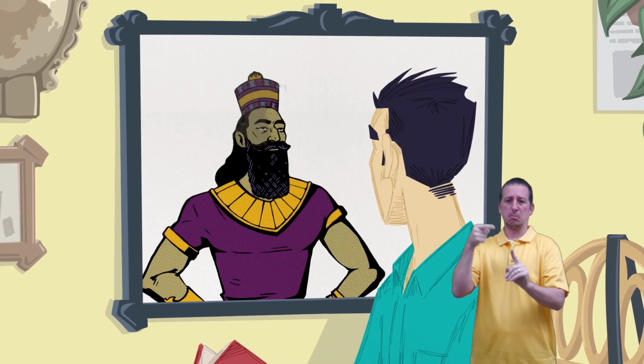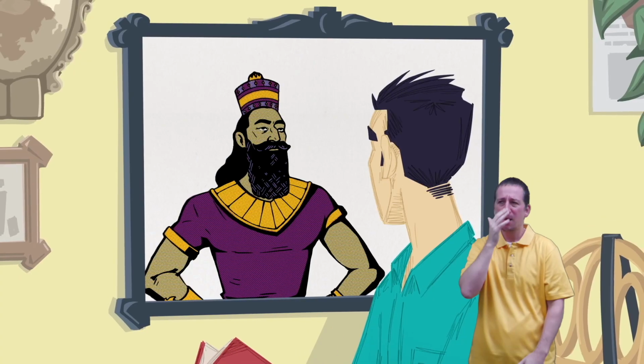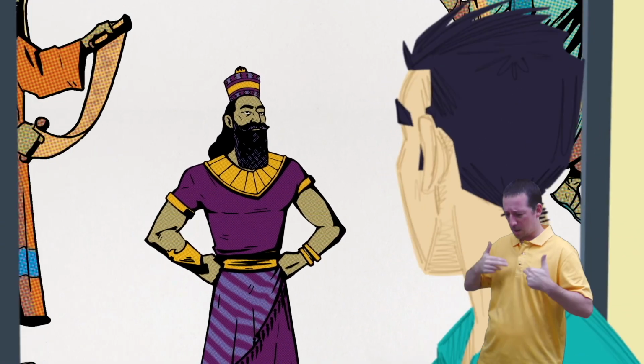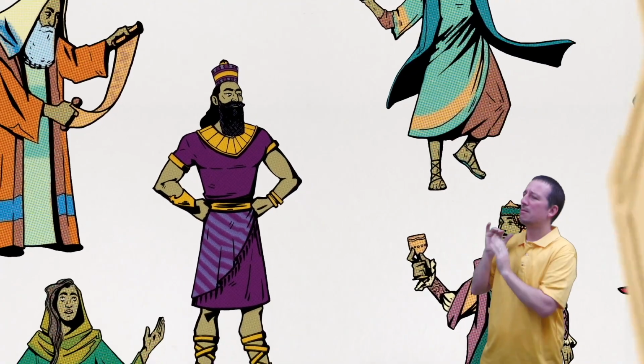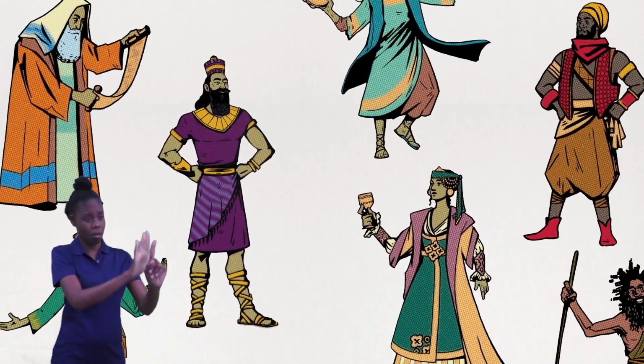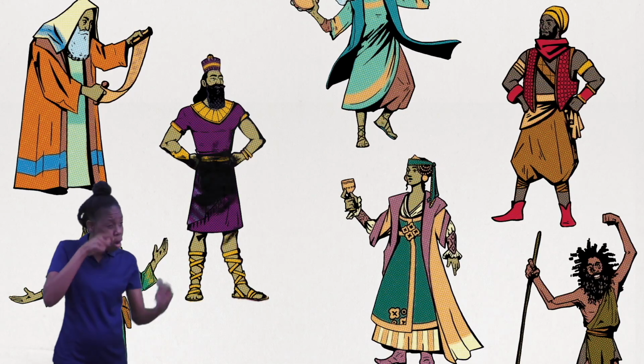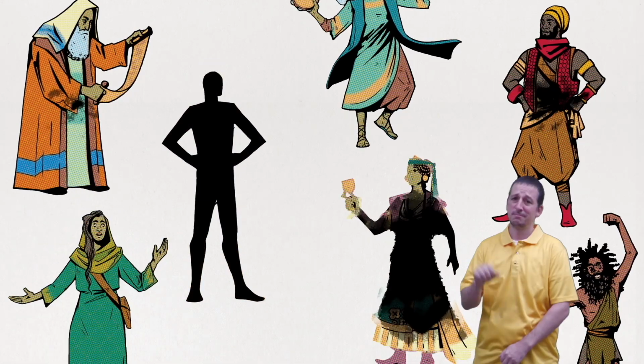The Bible's no different. Biblical stories use characters as a mirror so we can see ourselves and discover our own human nature in the reflection. The thing about characters in the Bible is that they can be hard to relate to. I mean, often there's very little detail given about them.